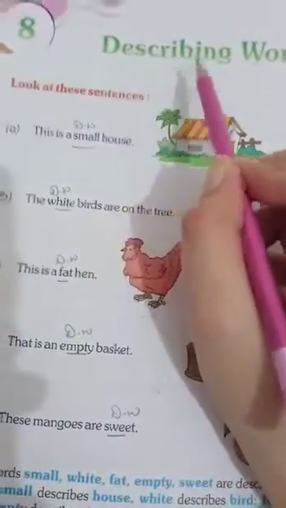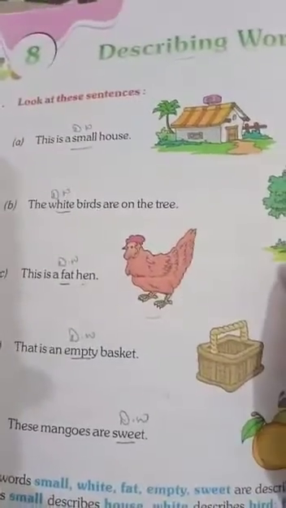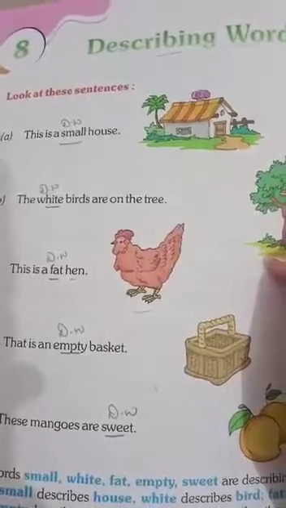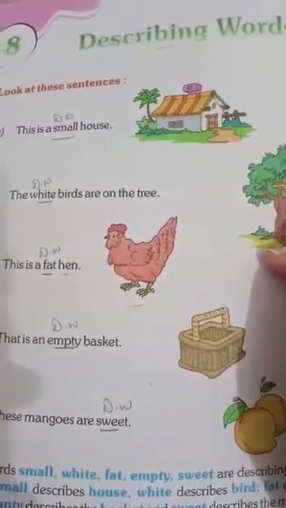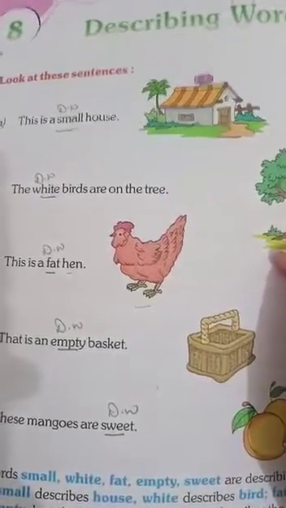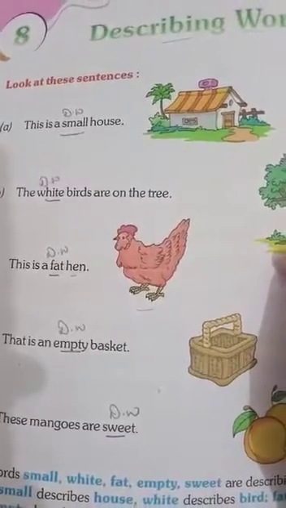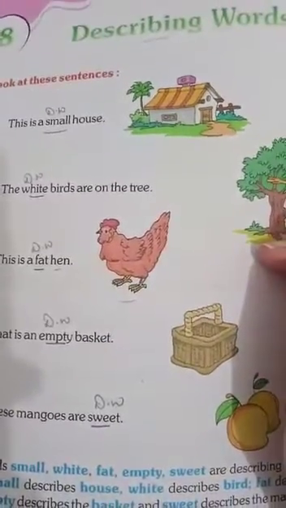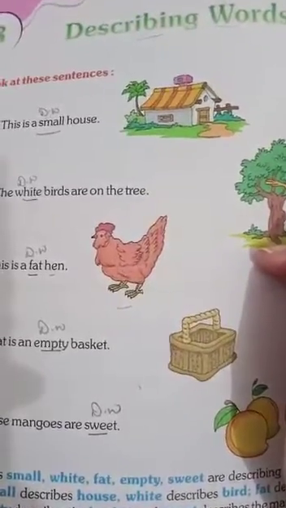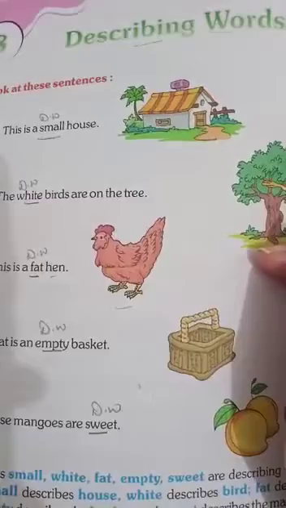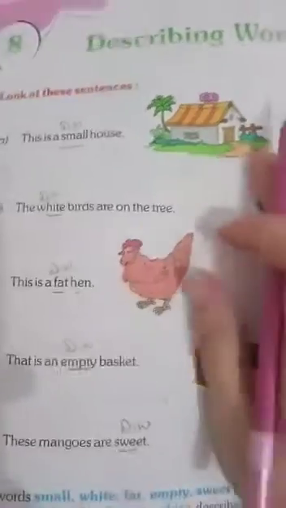The name of the lesson is Describing Words. Now, what are describing words? Describing words are words which describe persons, animals, birds, places, or things, or it can be colors also. Once again, describing words are words which describe persons, animals, birds, places, or things, or it can be colors also.